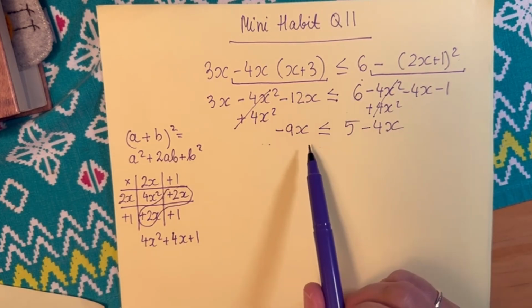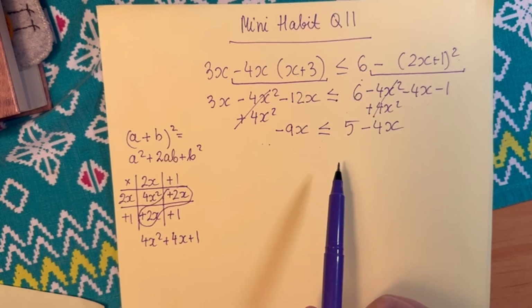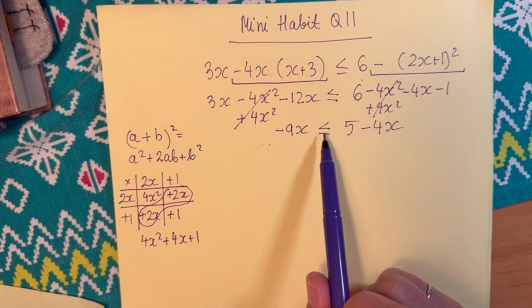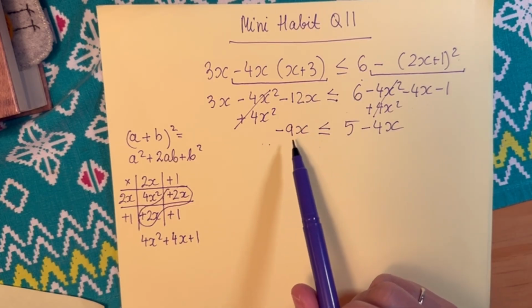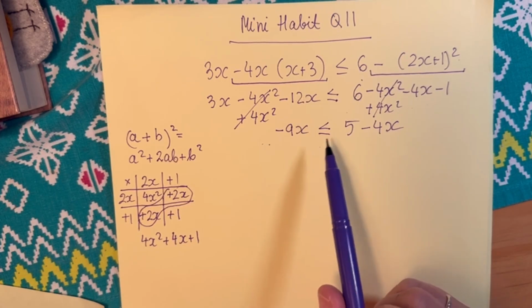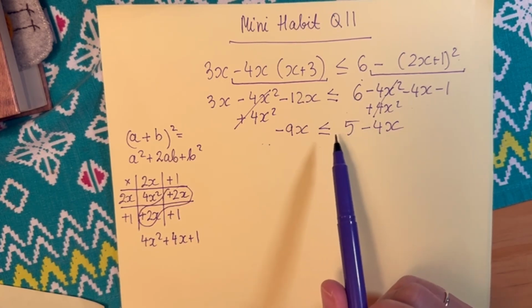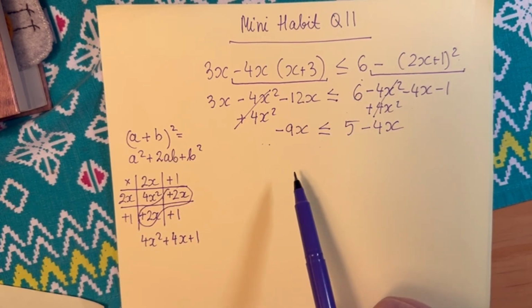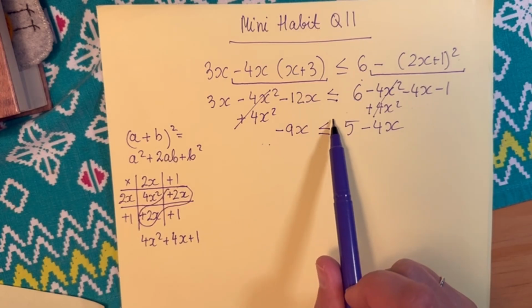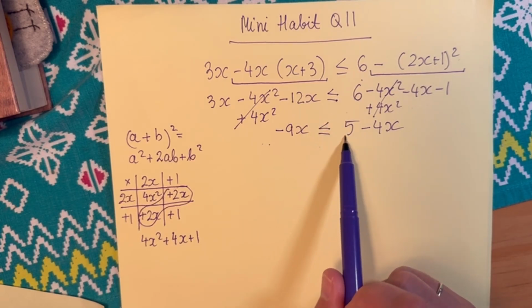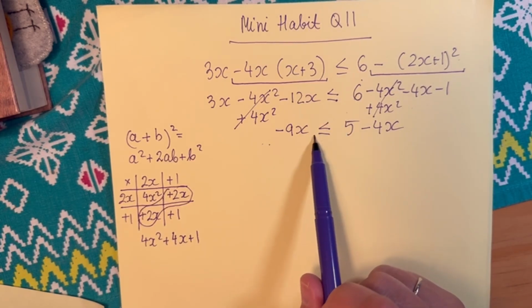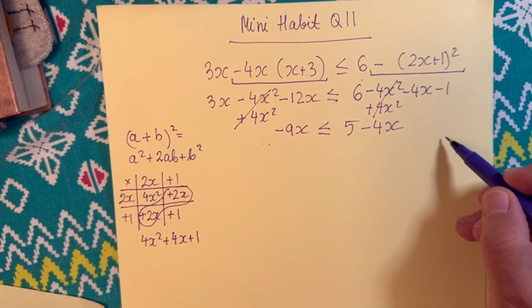Another thing to remember is when we have an inequality, if we need to multiply both sides by a negative number or divide both sides by a negative number, the inequality sign changes. Let me do a small example on the side.